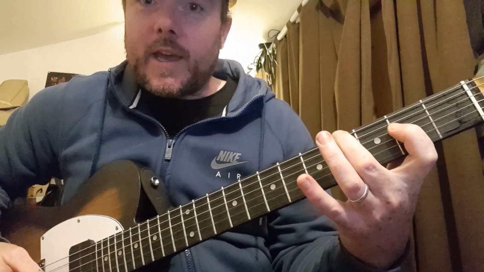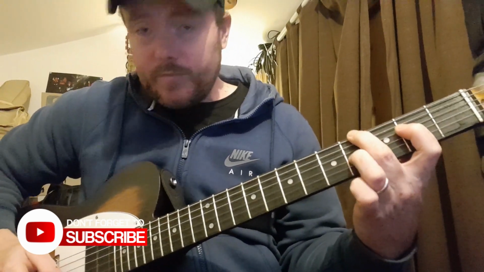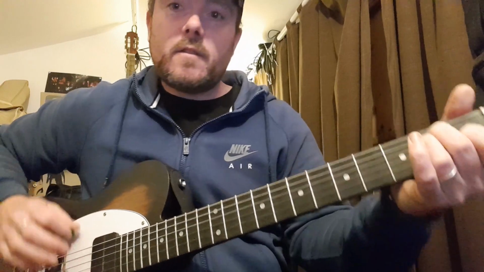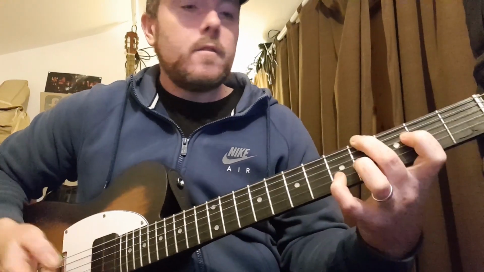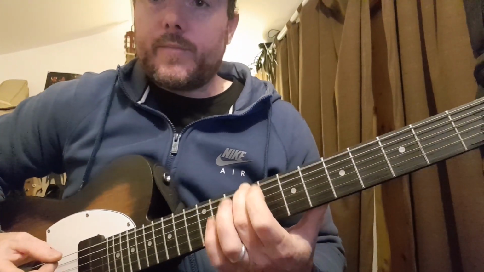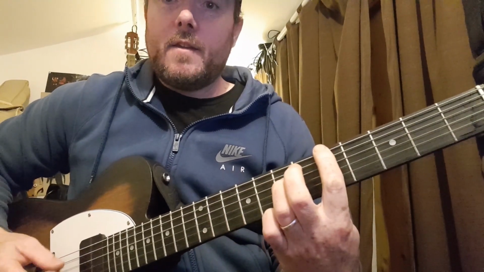Then you're hitting the root there on the D string. Then you're hitting the fifth on the G string. Then you're hitting the root again on the B string. Same way for the A. You're just hitting the root, the third in the root there. There's the octave of A there.